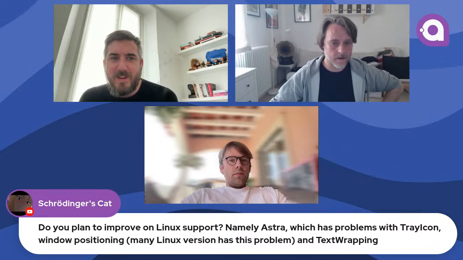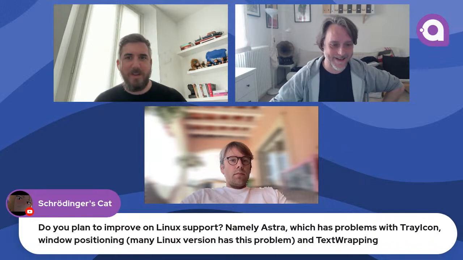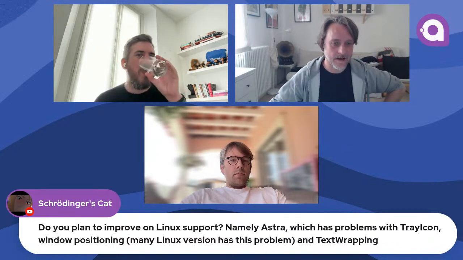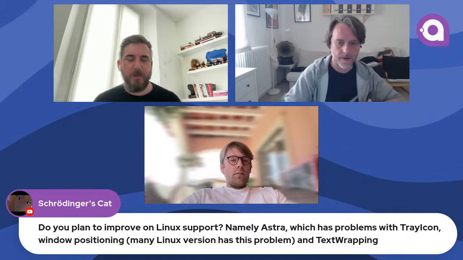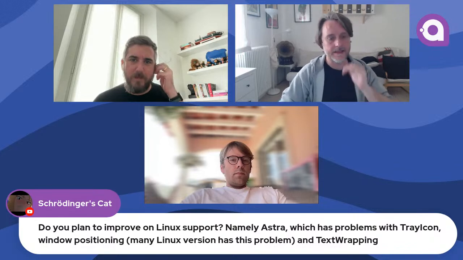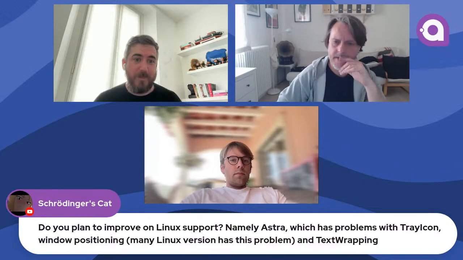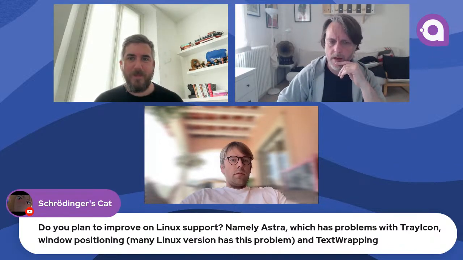Linux is kind of difficult, as you probably know, because there are so many distros to support. I think the tray icon should already be fixed. The window positioning, that's even more complicated because every window manager has its own way of doing it. I'm no expert on Linux, it's Nikita who should be talking about this, but that's even more complicated. And text wrapping, nothing comes to mind there.